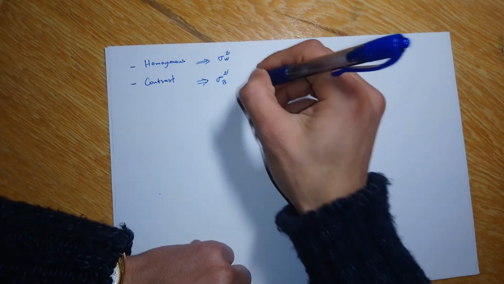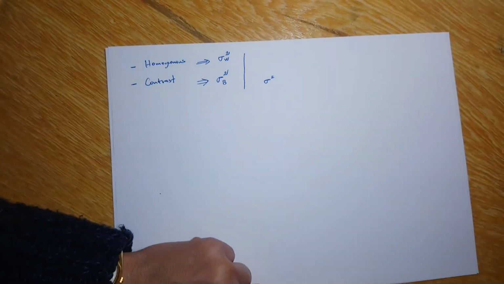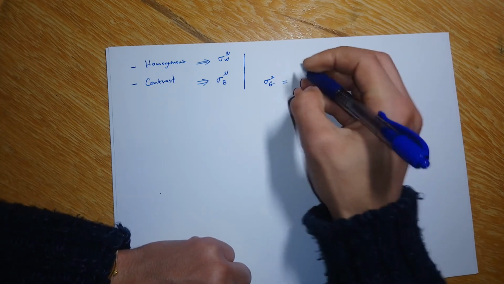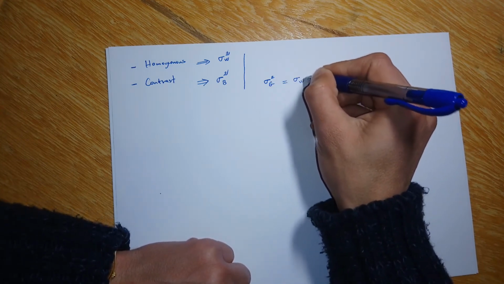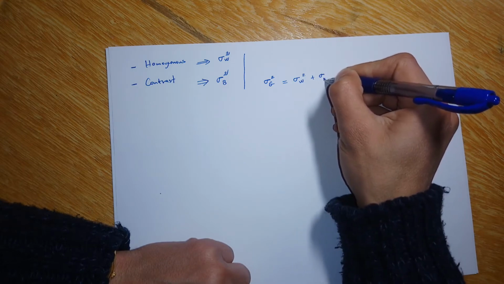Now, one interesting thing is that the general variance of the image, and let me denote that as G, is equal to the within class variance plus the between class variance.